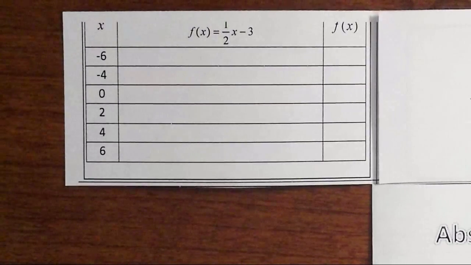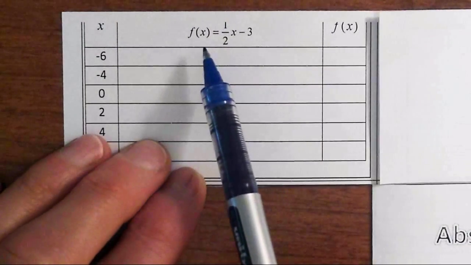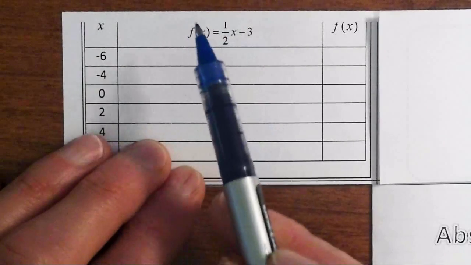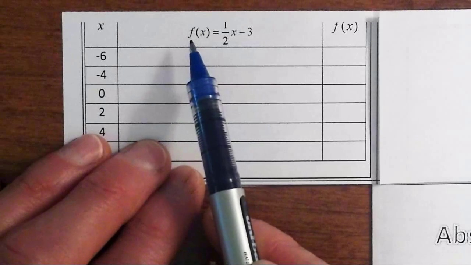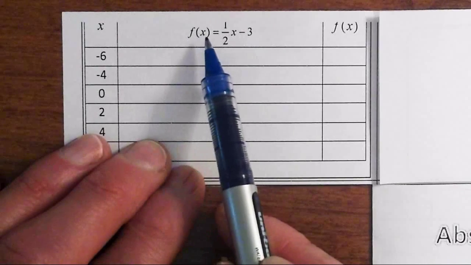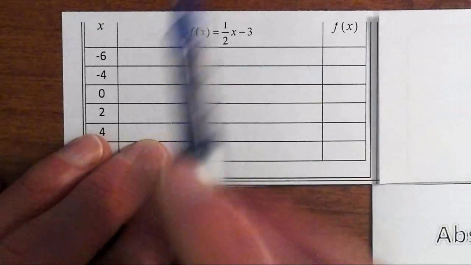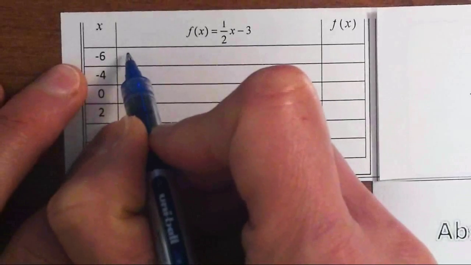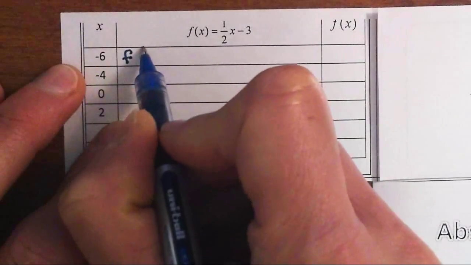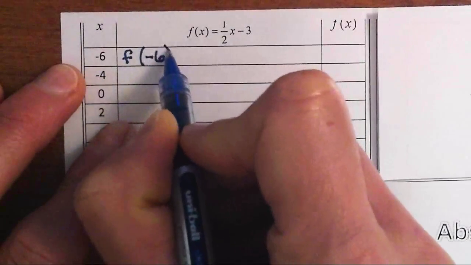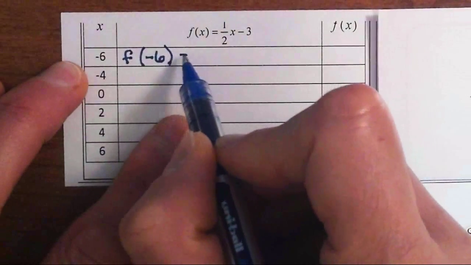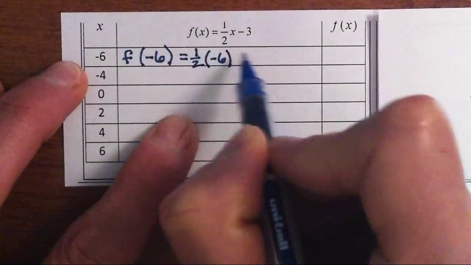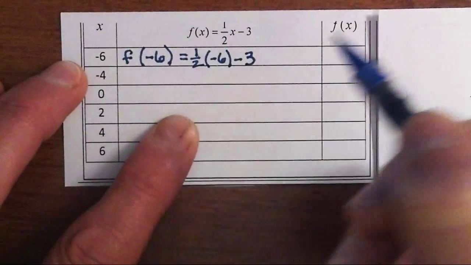Okay, so the first thing that we need to know is that this is the same as y equals 1/2 x minus 3. But we write it this way because we're saying the function f at x. So the way I'm going to write it, I have my value of x here. So my function at -6 is 1/2 times -6 minus 3.